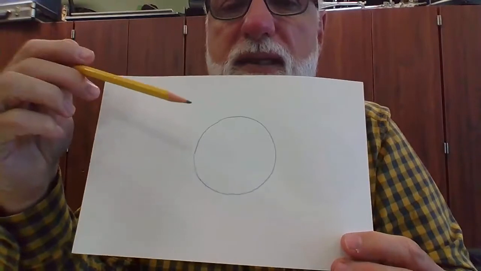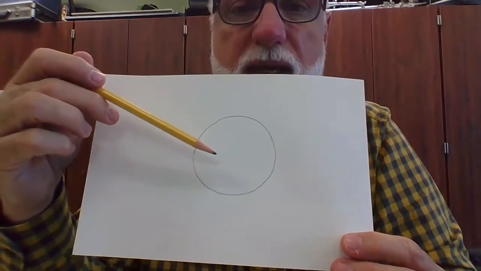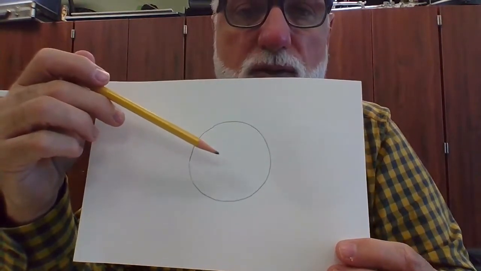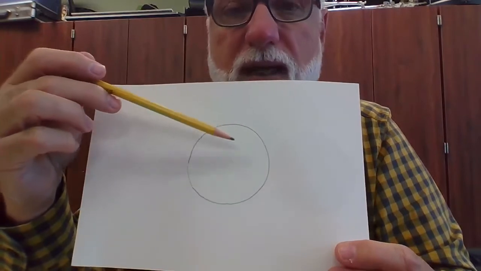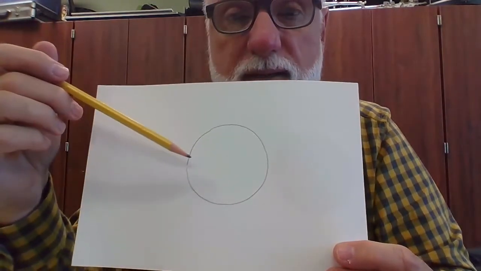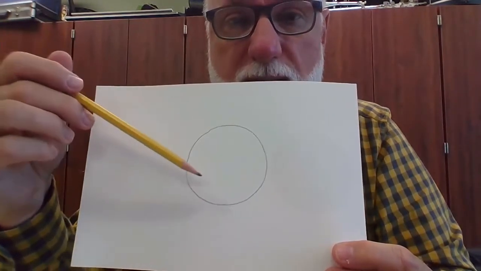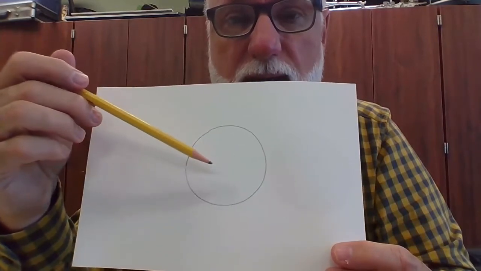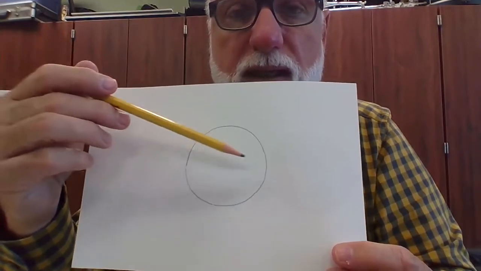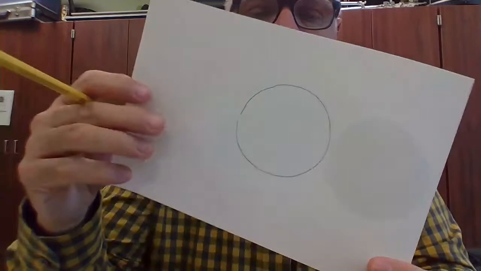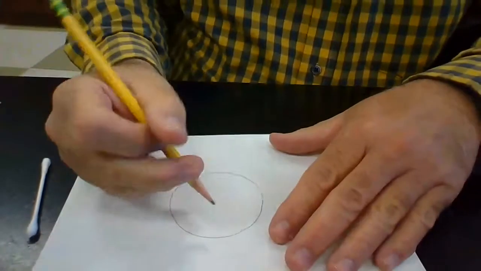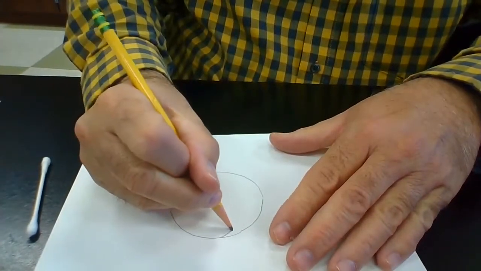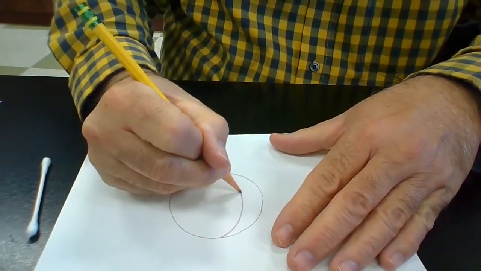So I'm going to see if I can make this three-dimensional. That means it's going to have some dark areas, some gray areas, and some white areas, and they're all going to have to be in the right place. So the first thing I'm going to do, and I'll bring it down so you can see, is make kind of a moon shape on one side of the circle.